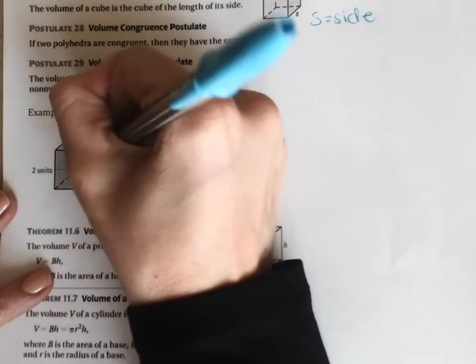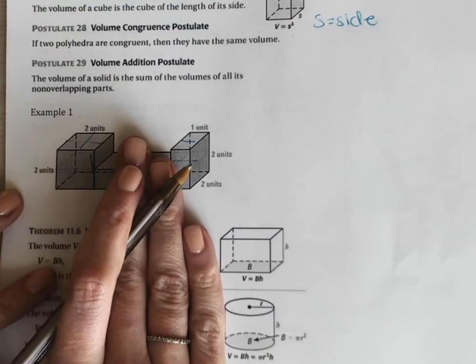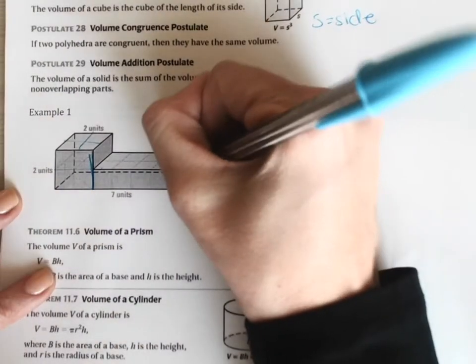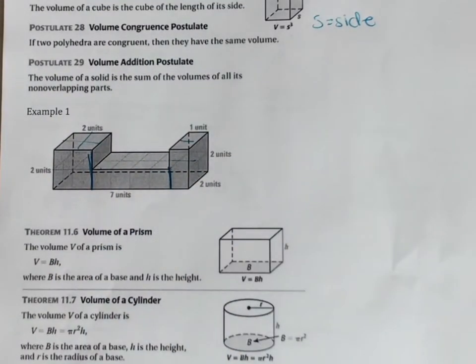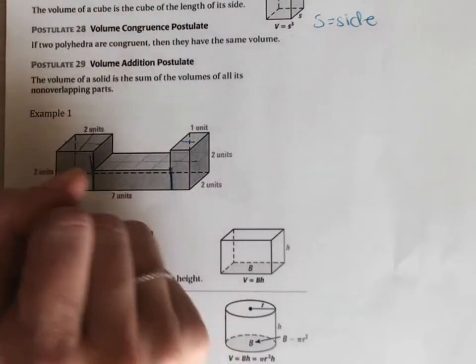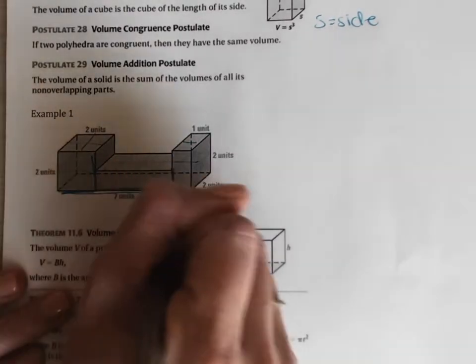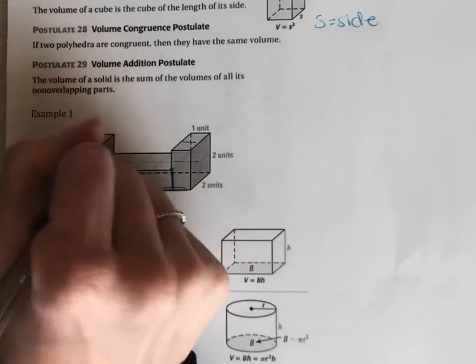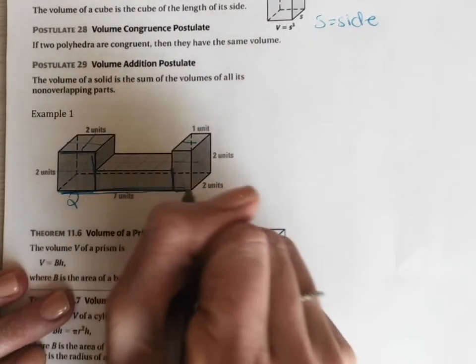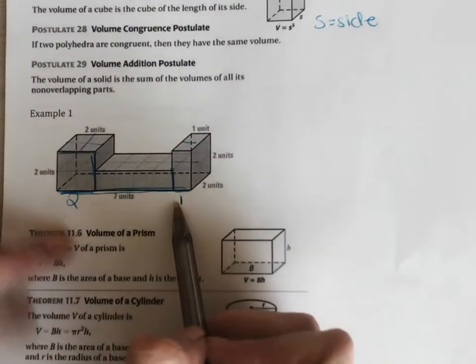So I'm going to break it into this section here, and then I'm going to break it into this section right here. So now I've got 3 different prisms that I'm working with. If I look right here, this total is 7. But this section right here is 2 units, and this section right here is 1 unit.